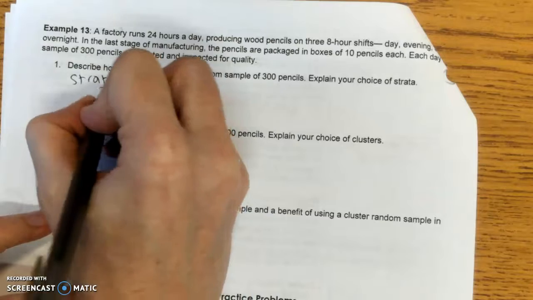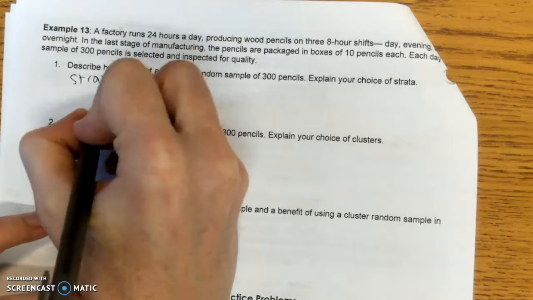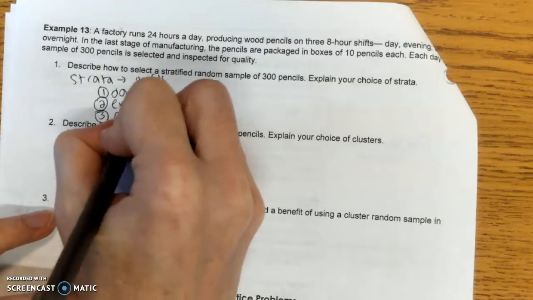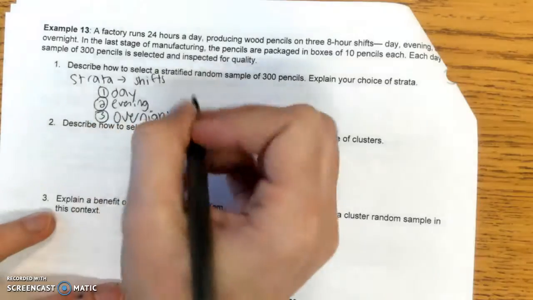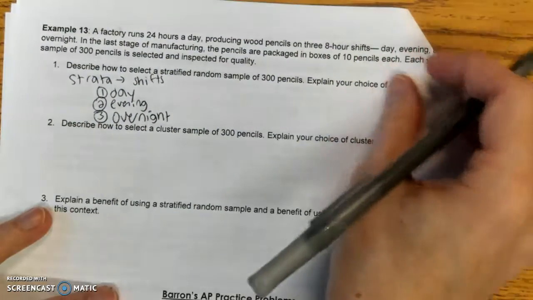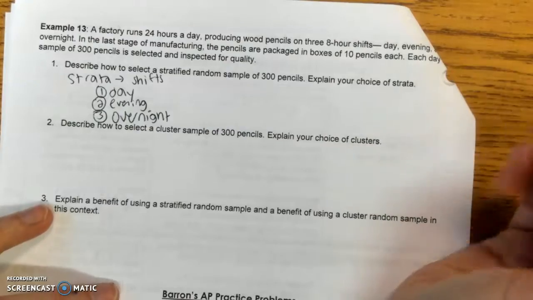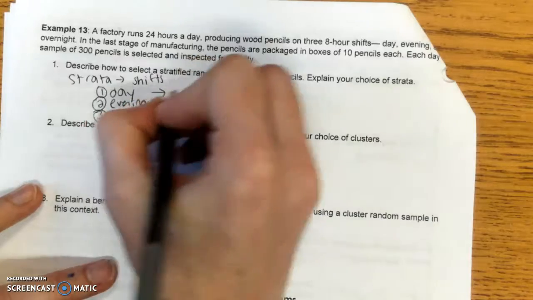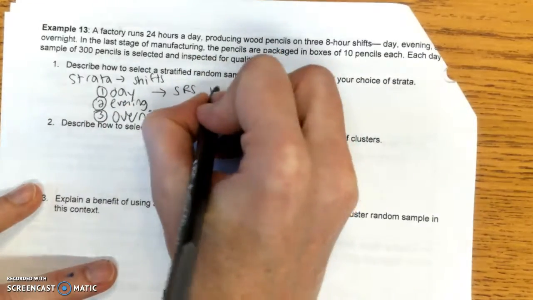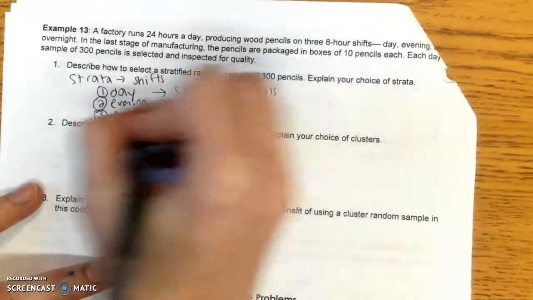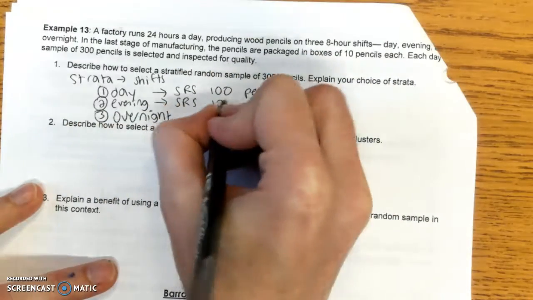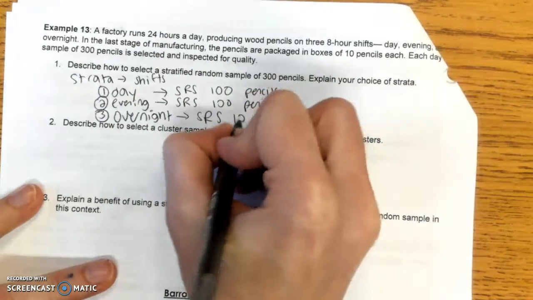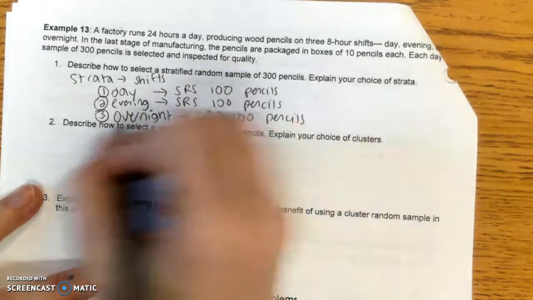So I've got number 1, day shift, number 2, evening, and number 3, overnight. They're packaged in boxes of 10 pencils each, and a sample of 300 pencils is selected and inspected for quality. So if we have 300, we need to do a simple random sample of 100 pencils from the day shift, a simple random sample of 100 pencils from the evening shift, and then a simple random sample of 100 pencils in the overnight shift.